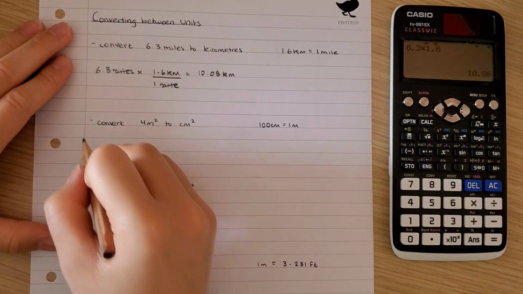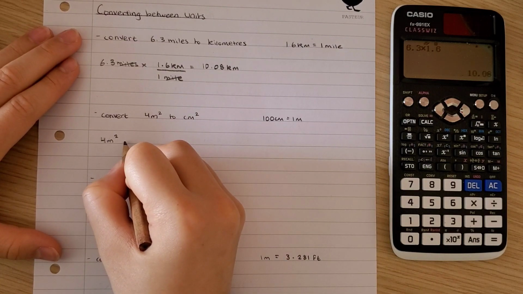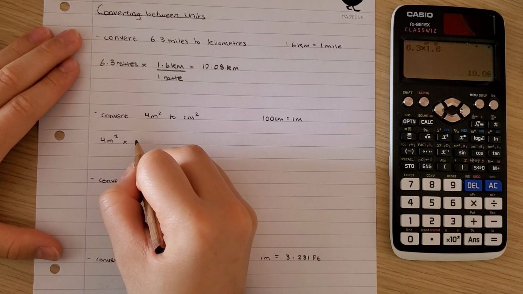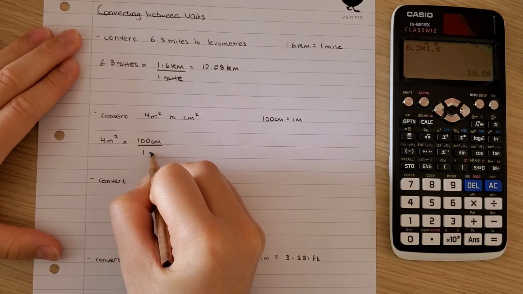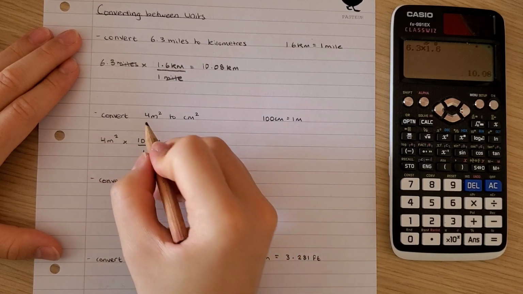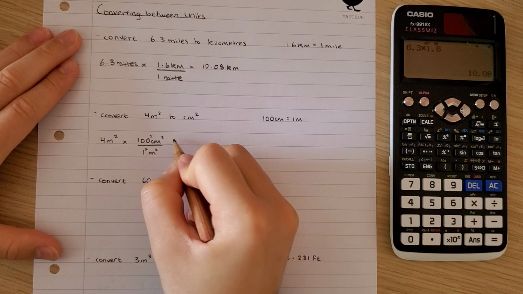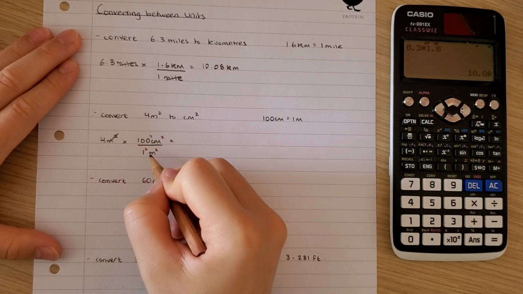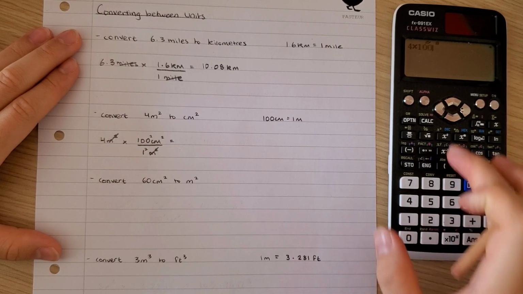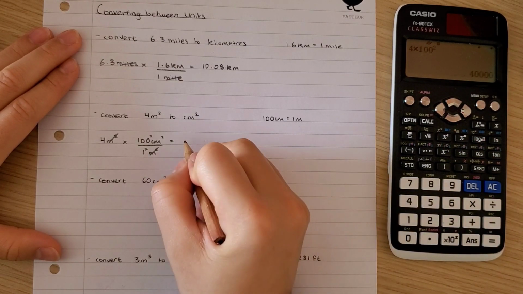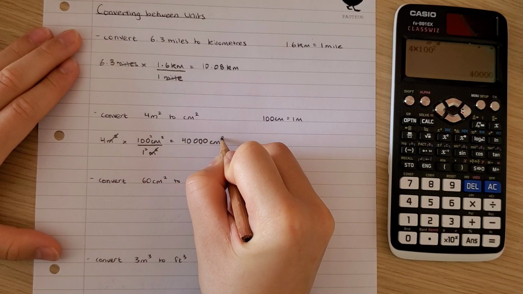kilometers. 4 meters cubed, squared, sorry. And we know for every 100 centimeters there is 1 meter. However, because this is squared, we need to indicate the squares with 2. And we can cancel the units now and multiply across. That's 40,000 centimeters squared.